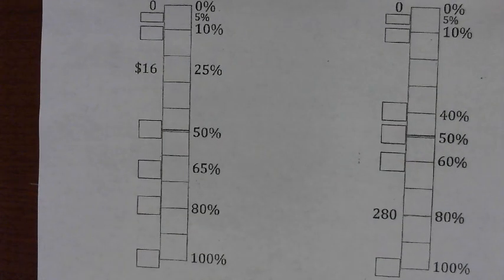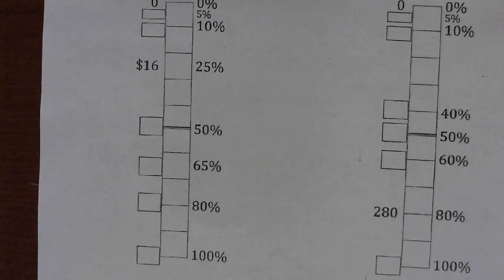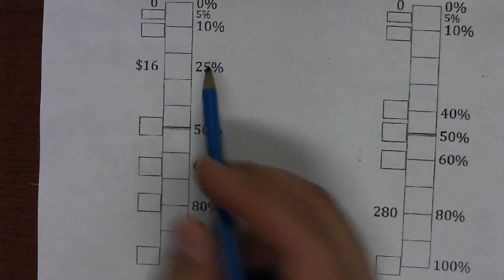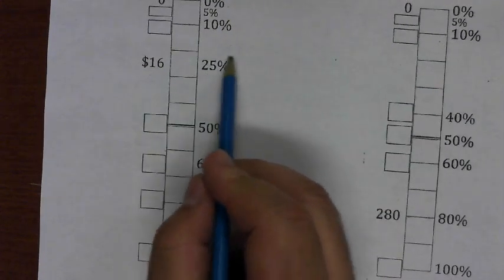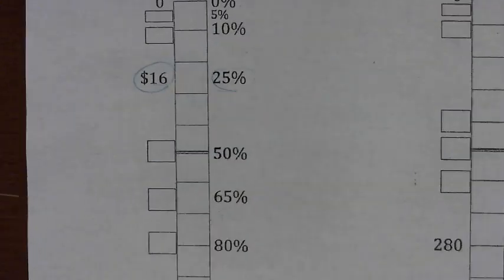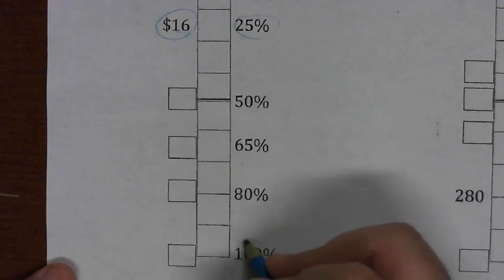The first thing I'm going to do is try to find this amount right here at the very bottom. The way we do that is we find the information that is given to us. So 25% is, according to this, $16. If we have that relationship, we can see if there's a relationship with the number we're going to, which is 100.